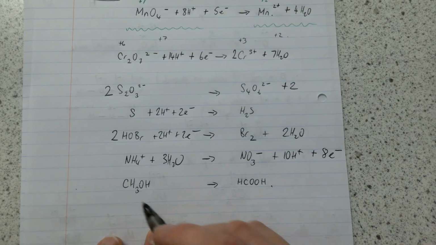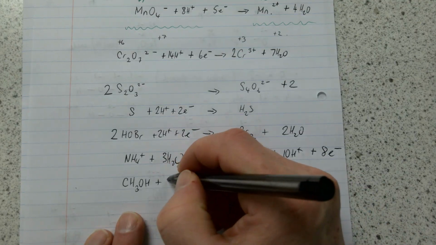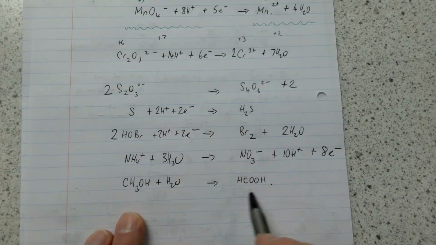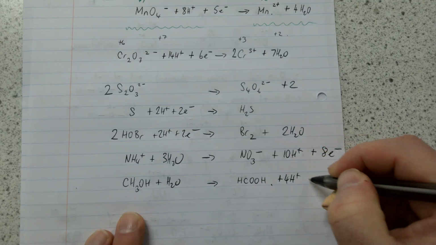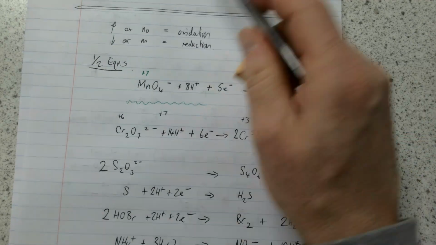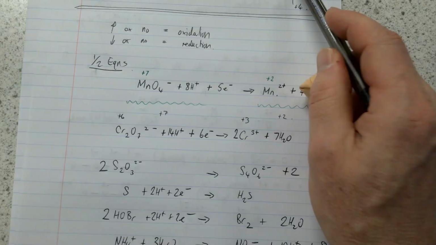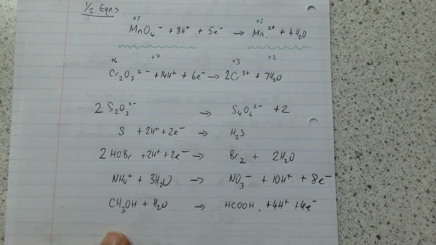Just checking. And the last one, 6, 6, 1, 2, water here. And we've got 1, 2, 3, 4, 5, 6 hydrogens here. So we need 4 here and 4 electrons. And we worked out earlier on that methanol going to methanoic acid is a 4 electron change, so 4 electrons being transferred is a good thing.